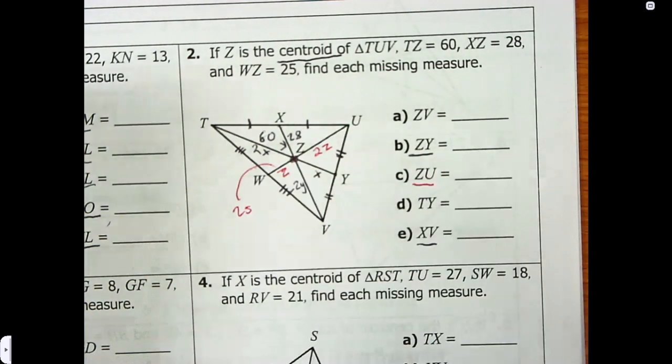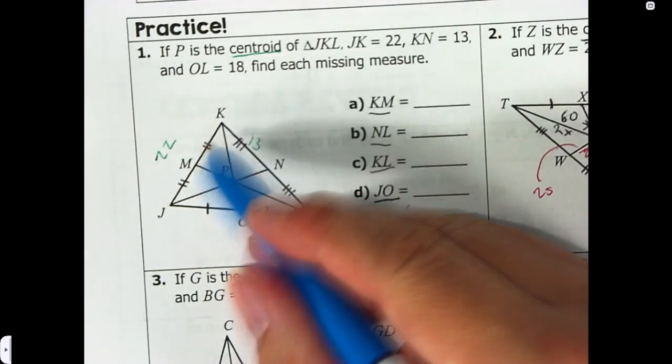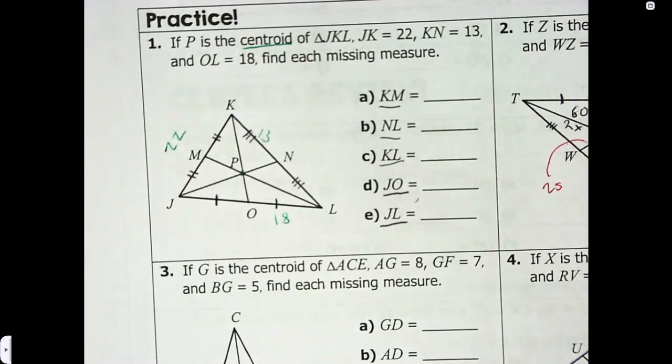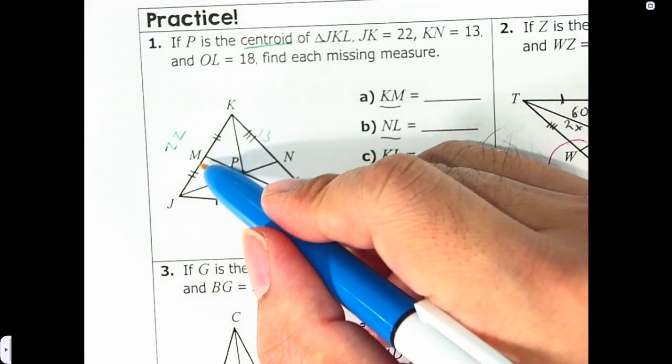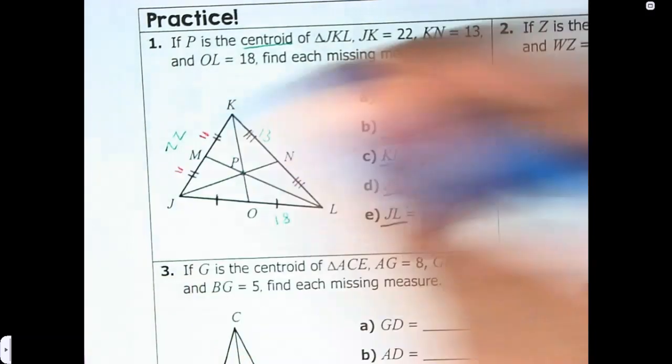Actually, since this is a first example, let's go through all this together. All right. So since these are midpoints and segment bisectors, KM is going to be half of 22. So this will be 11 in both cases.